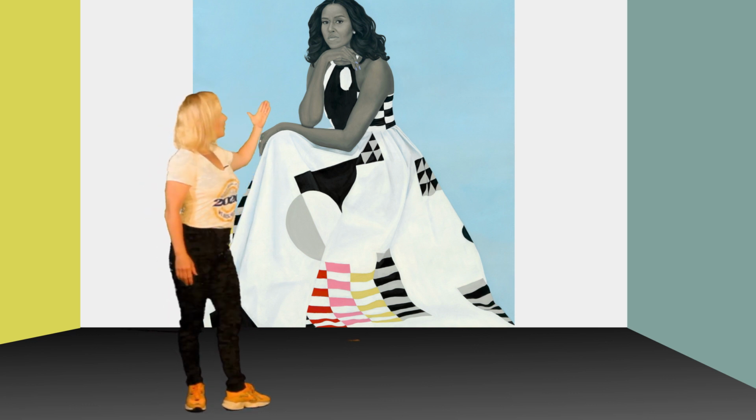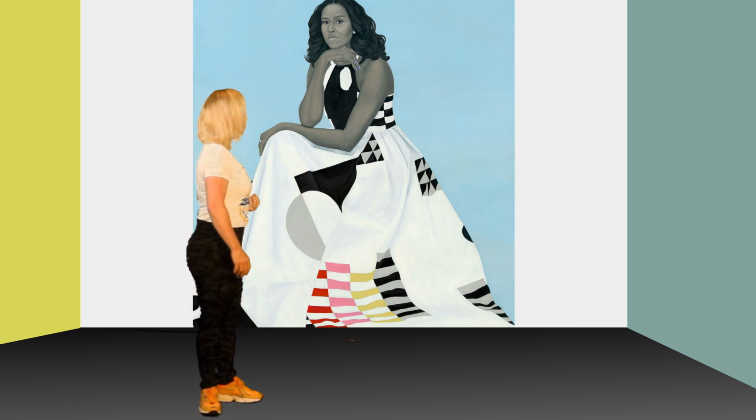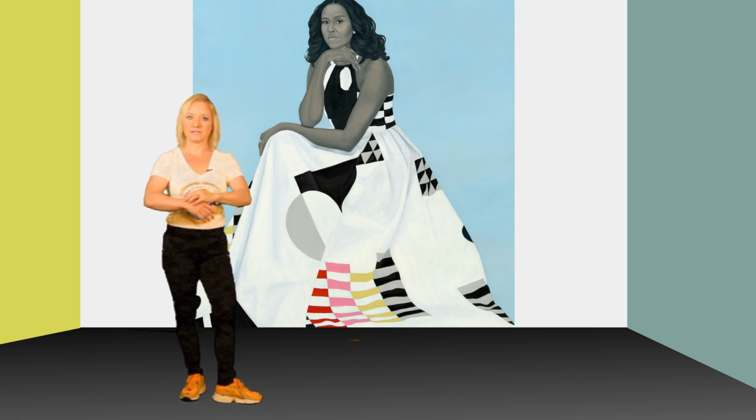One of the things you're going to notice about the portrait is the skin tone. Do you notice that it's a gray scale? I wonder why the artist chose to do it that way. Doing a gray scale for the skin tone is something that this artist is famous for in all of her portraits. She likes to paint the African-American figure with this gray tonal scale.